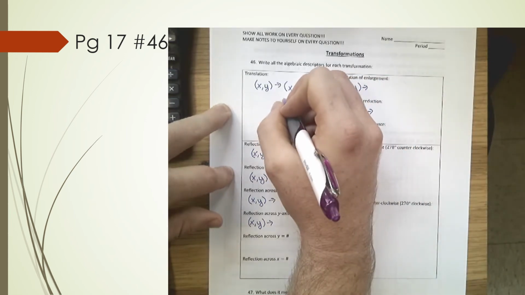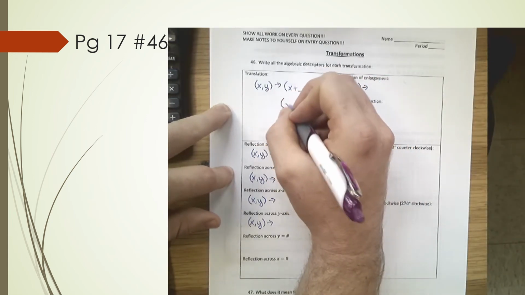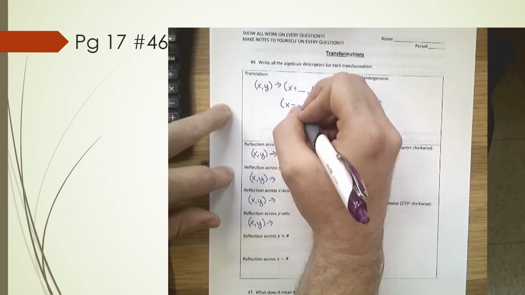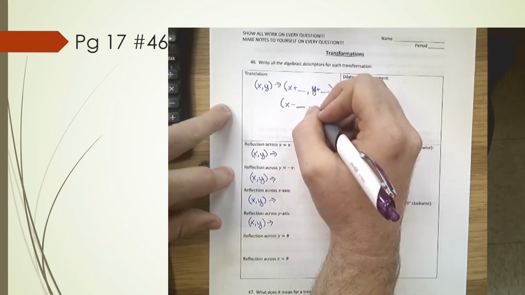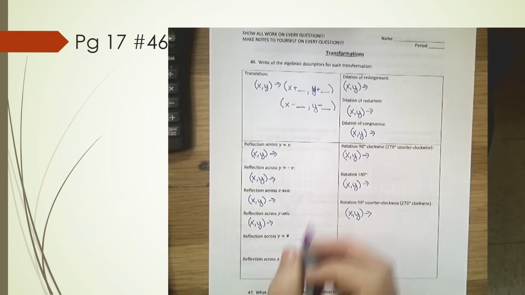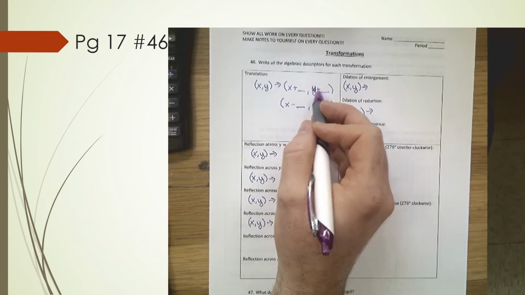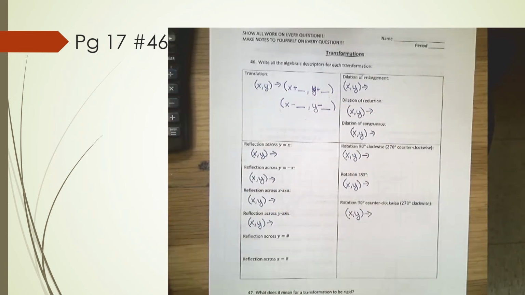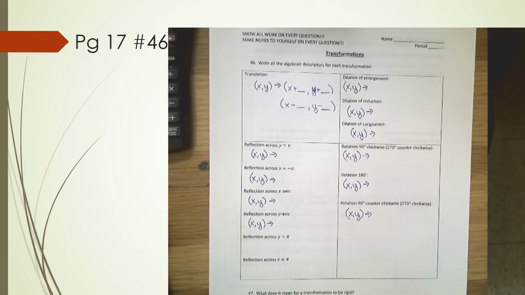So it can either add or subtract. So you could see it where it does adding or subtracting. And if it did not change, then you don't have to say +0 or -0. You can just leave it as the y or the x, depending on which one you're talking about. Okay, so now all the reflections.